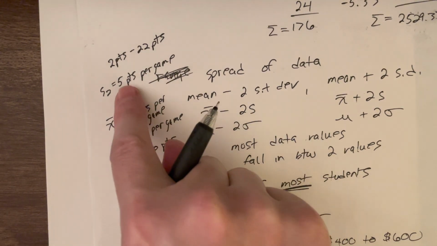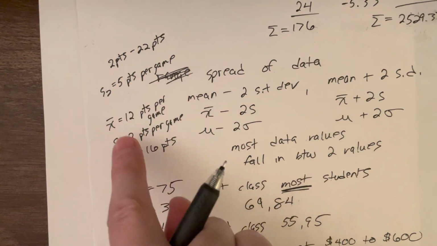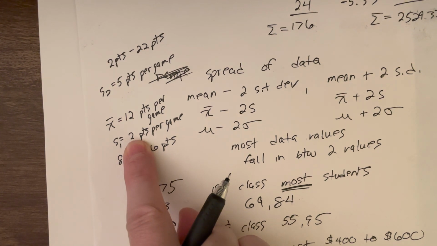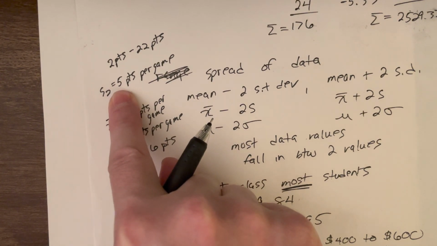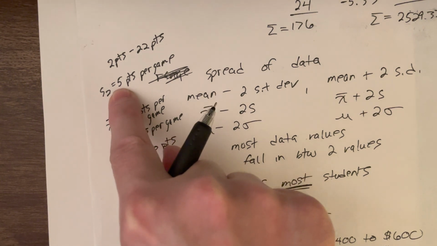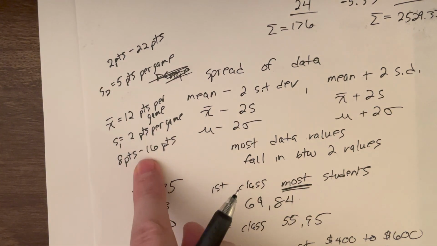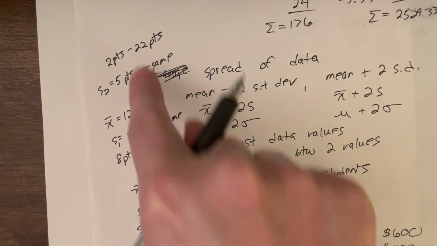Seeing the bigger standard deviation here compared to here, it should be clear that this person's points, because that's the data in this case, are more spread out in each game compared to this person.